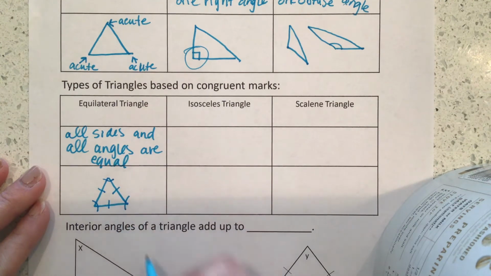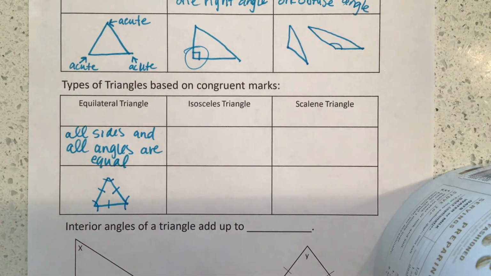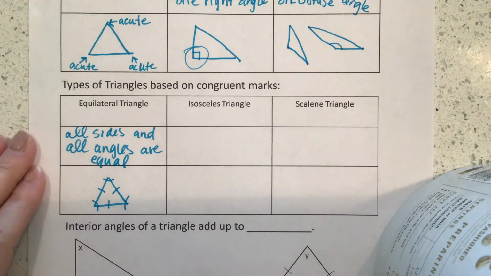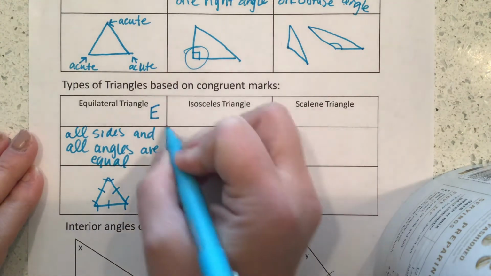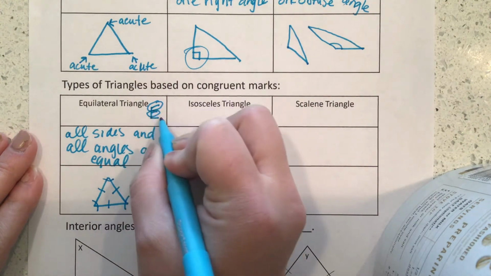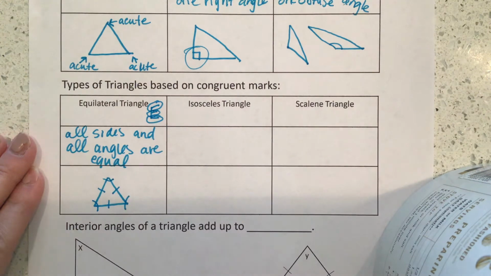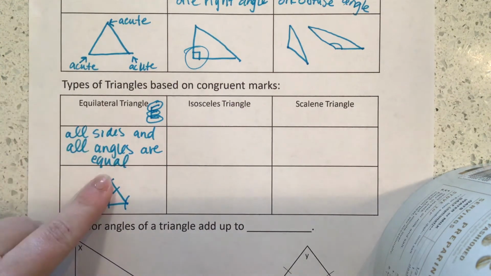We put one in each corner. And that represents that they're all equal to each other. If you remember in class, I showed you the trick with E. There are 3 lines on the E that are going left and right. So all 3 angles and all 3 sides are the same.